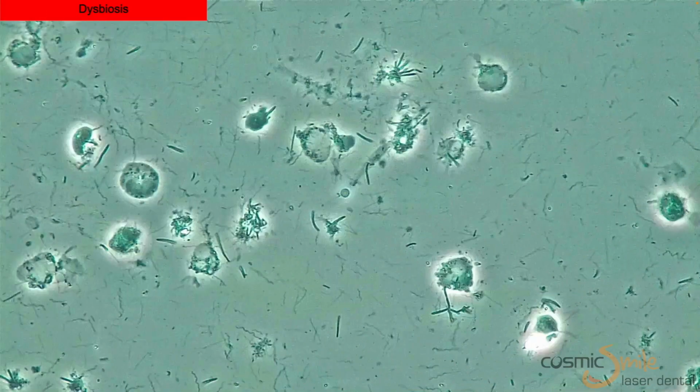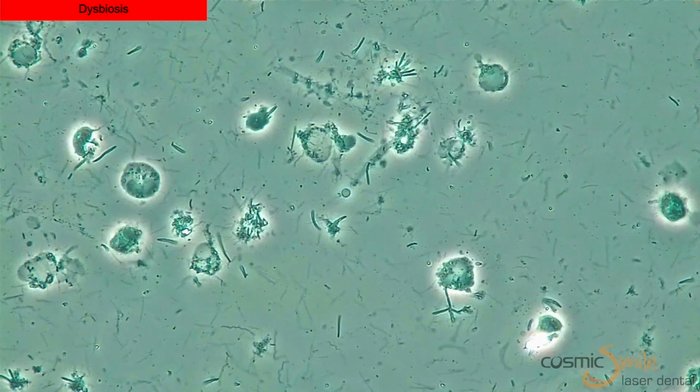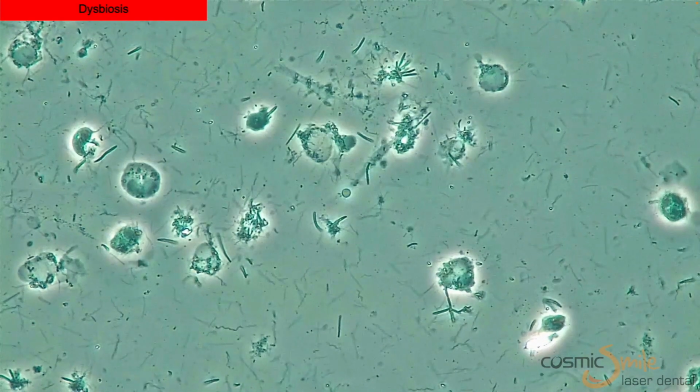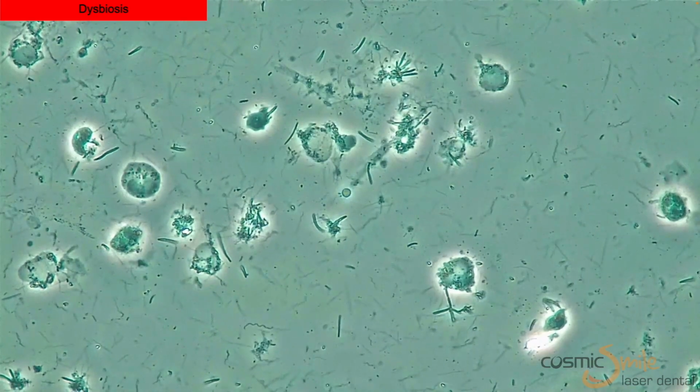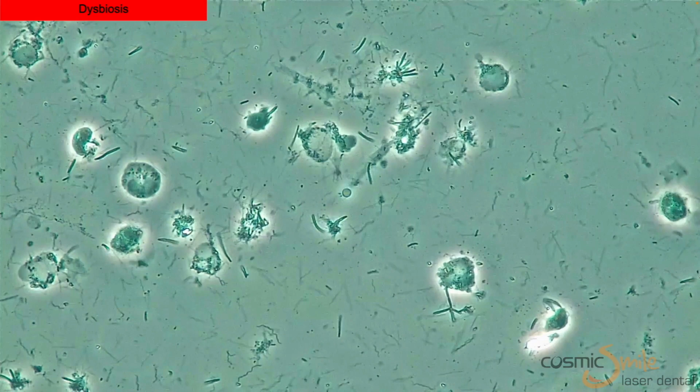Contrast that with an area of dysbiosis, and when I start the video, you can see that everything is moving. It's wiggling. The bacteria are interacting with each other. There's white blood cells, and there's much more movement on the screen, and there's much more than we previously saw in health.